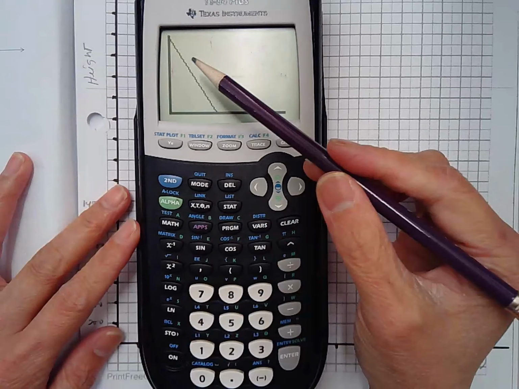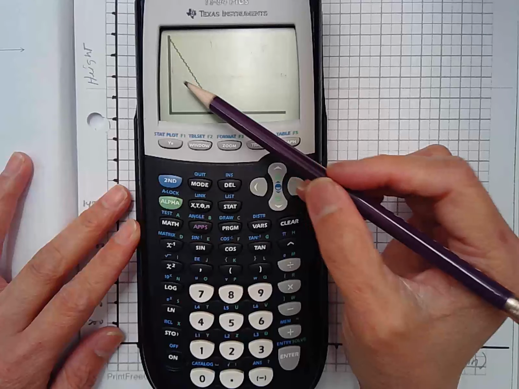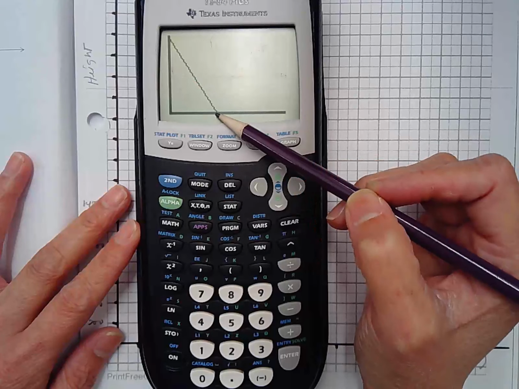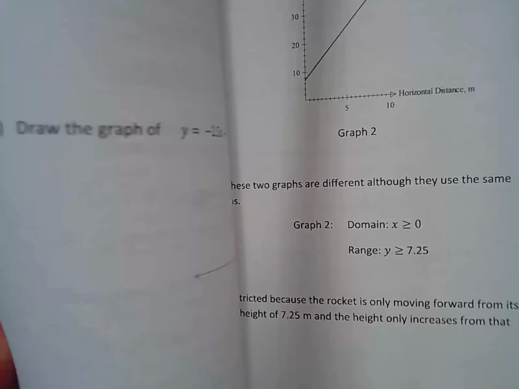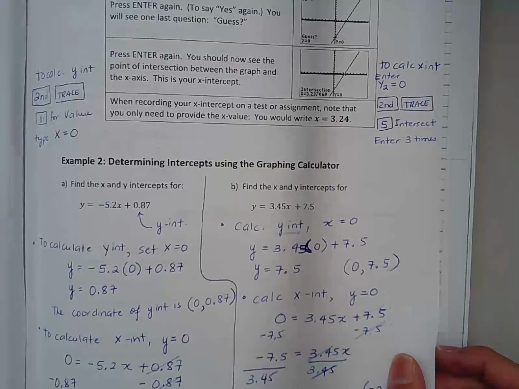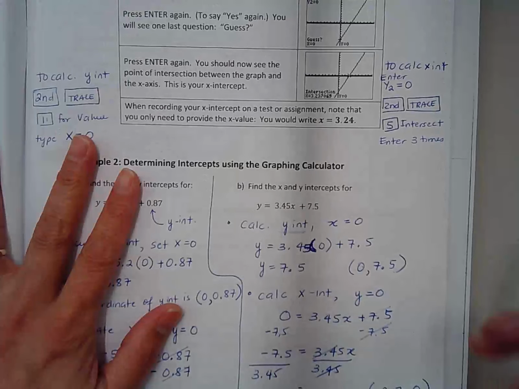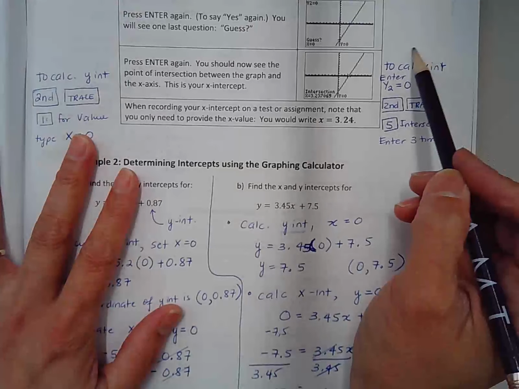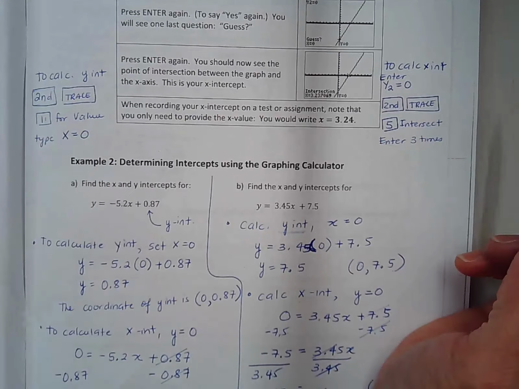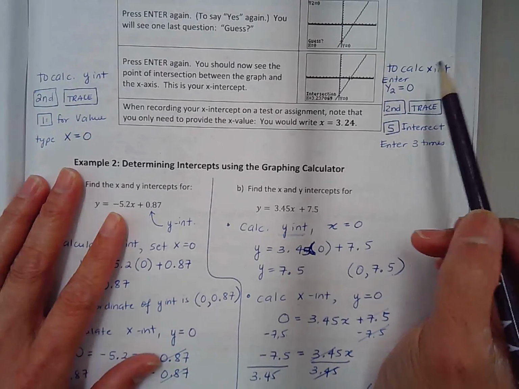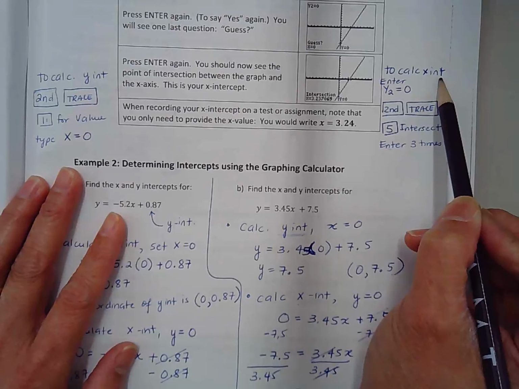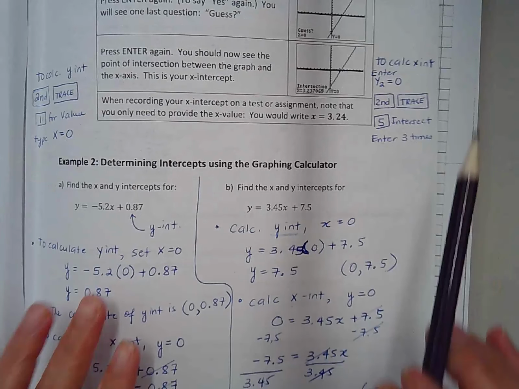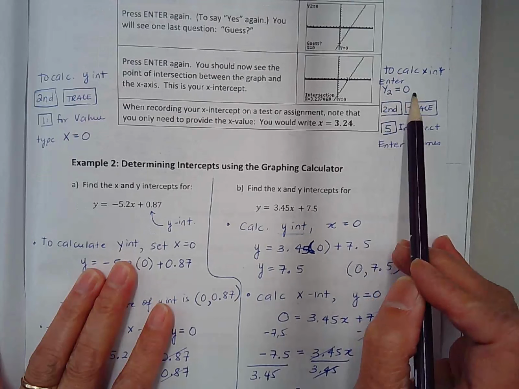So how can we figure out the x-intercept using our graphing calculator? Second function trace. If you wrote it down here, these are nice, easy steps. To calculate the x-intercept, first, we're going to enter y2 equals 0.